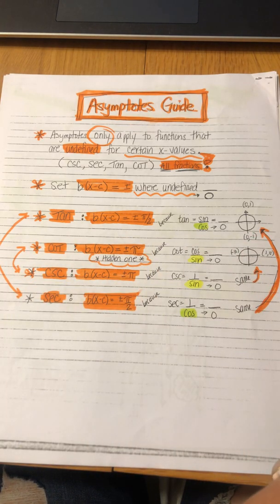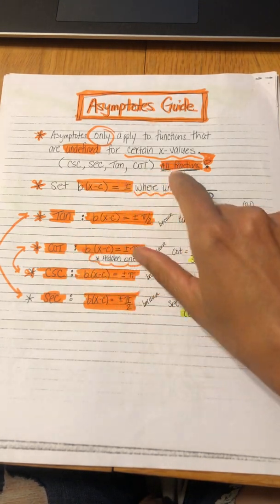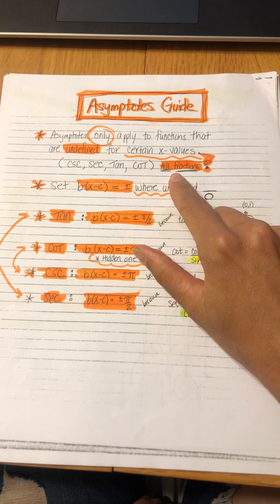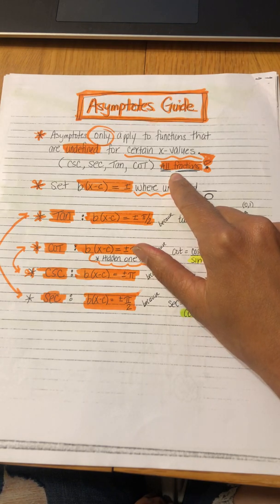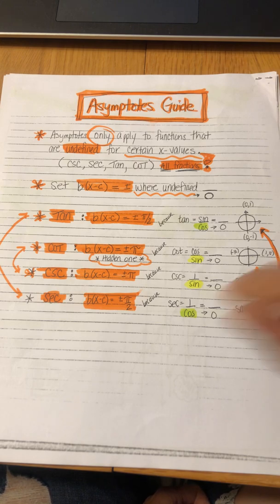Okay. All right. So it says the asymptotes only apply to functions that are undefined for certain x values. Okay. So the ones where we get x values that are undefined are cosecant, secant, tangent, and cotangent. Basically, all the ones that have fractions. Because if you have a fraction, potentially you could have a 0 in the denominator. Okay. Especially if sine is 0 or cosine is 0. Right? Because secant is 1 over cosine, cosecant is 1 over sine.